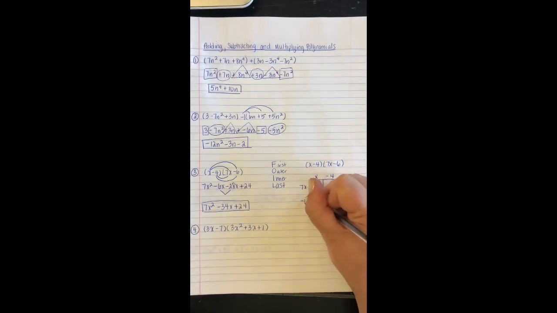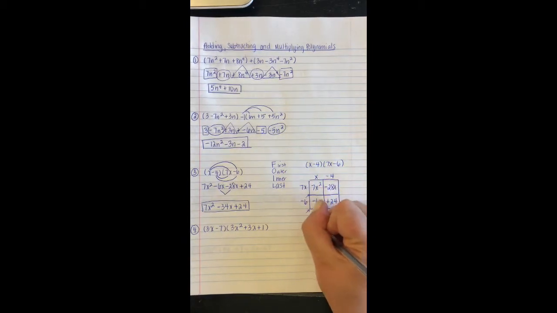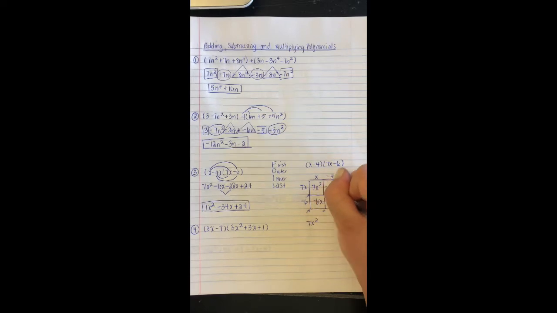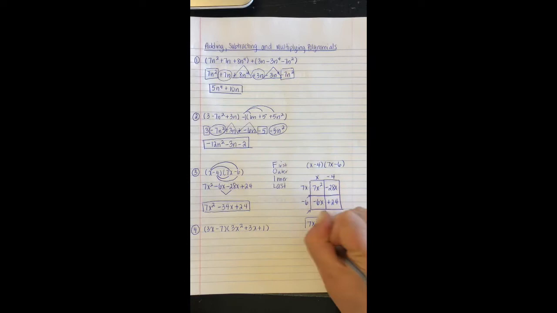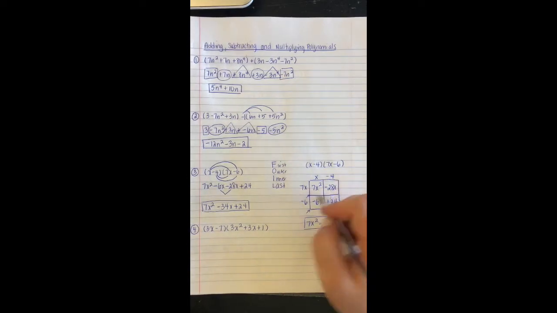You'll notice that as you go along your diagonals, that's where you'll be able to see like terms. So as I add along this diagonal, I have 7x squared. As I add along this diagonal, negative 6x minus 28x, once again, negative 34x. Notice the similarities. And then finally, my last diagonal is positive 24. So again, it's up to you if you want to use box method or FOIL. You're still going to get the same answer.